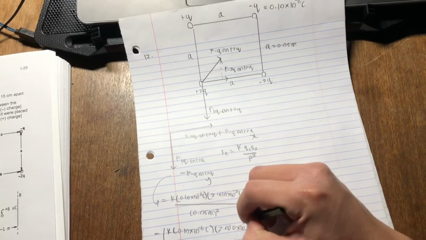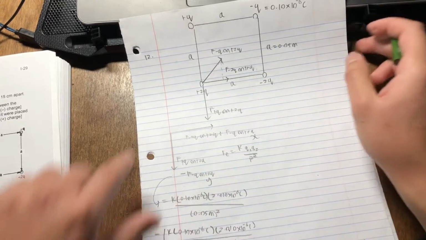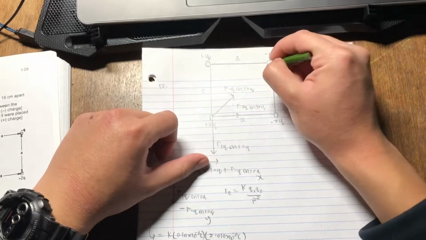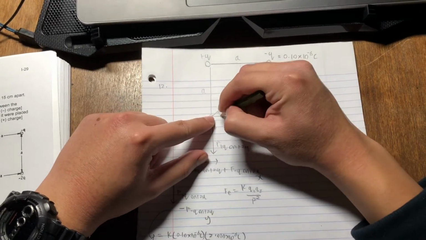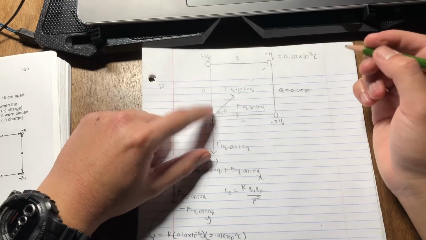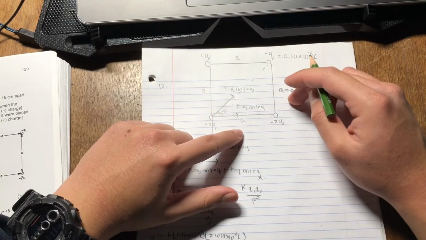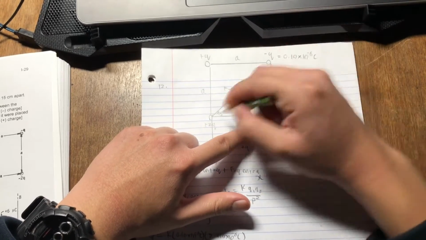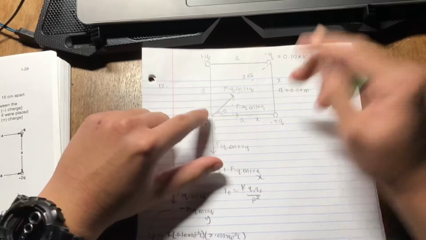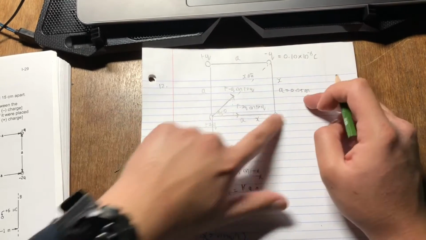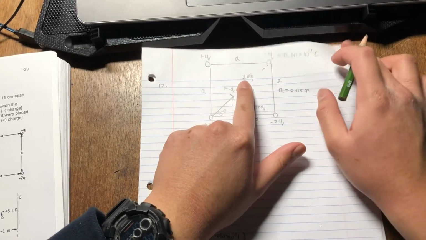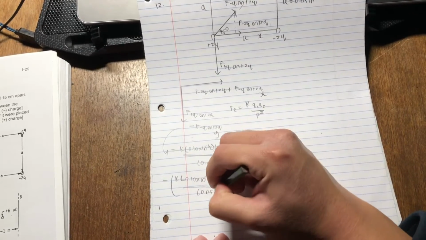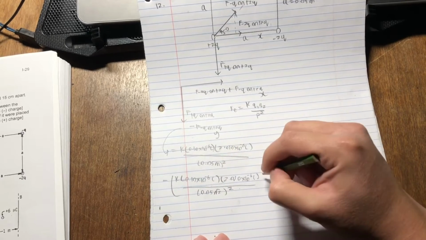10 times 10 to the negative 6 coulombs. And as for the r, or the distance between them, since this is a square, if I draw a line here, we know that this angle right here is 45 degrees. And since all of these sides are 0.05, using special right triangles, we find this side is x, this is x, and this side would be x root 2. So if you want to find this distance, it's simply 0.05 multiplied by root 2. And so I will do that, 0.05 root 2, and then we'll square that.